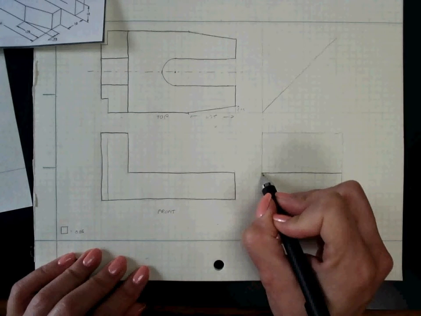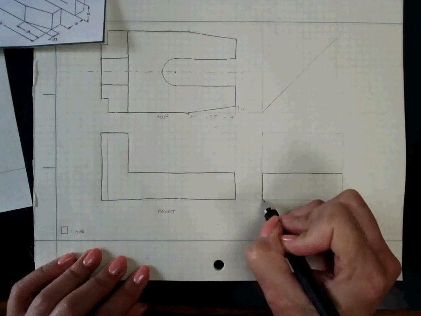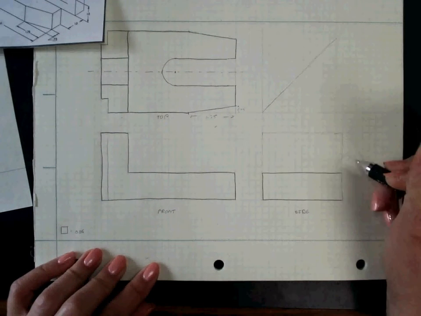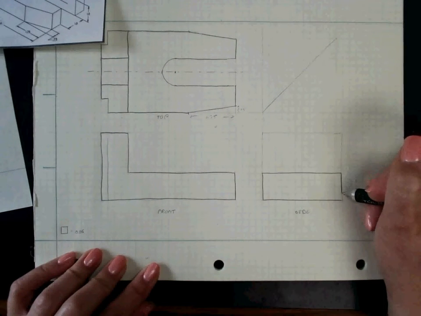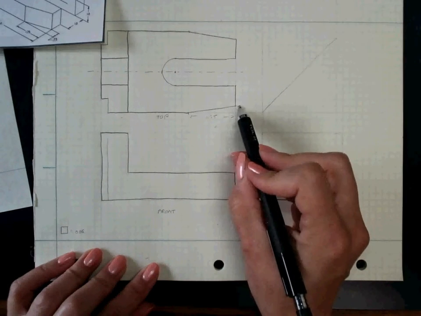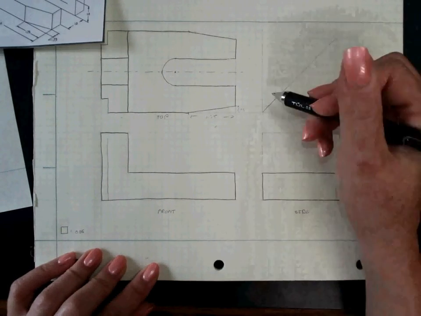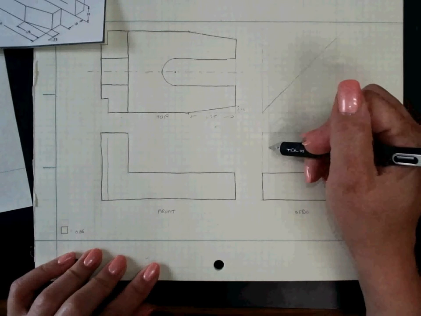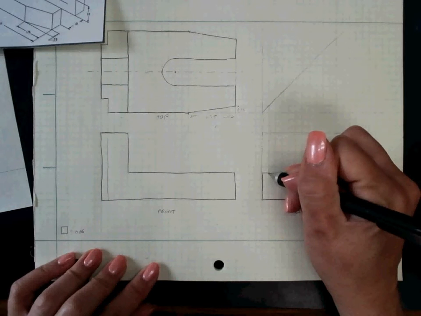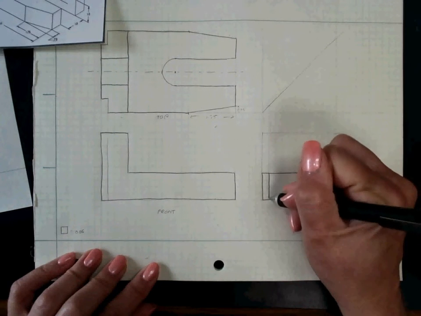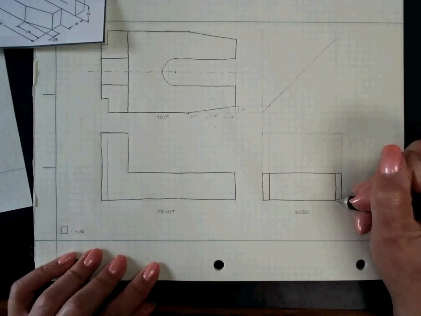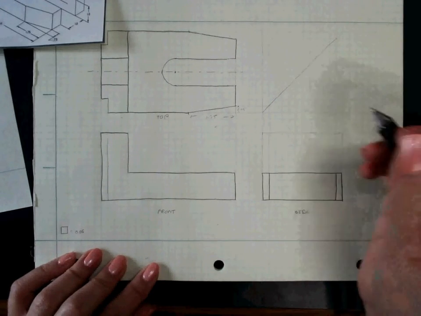So this guy, we're going to go ahead and darken in, because it is a rectangular base looking from the front. But now if I take this corner right here and project it over to this miter line, I can project it straight down. And we know we have an edge right there, 1/4 inch in, and a corresponding one on the other side. This thing's symmetrical.